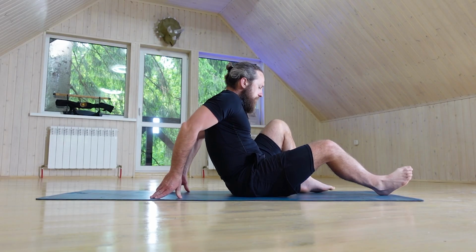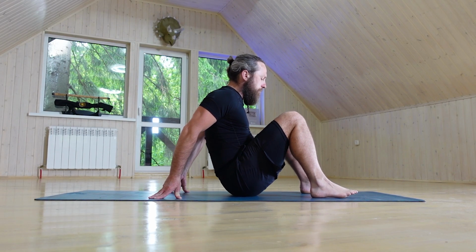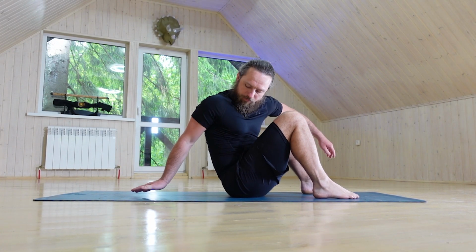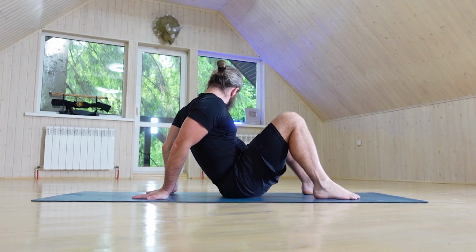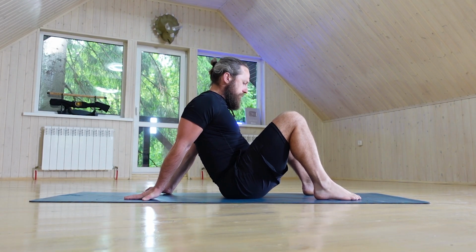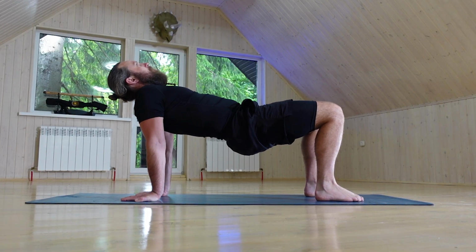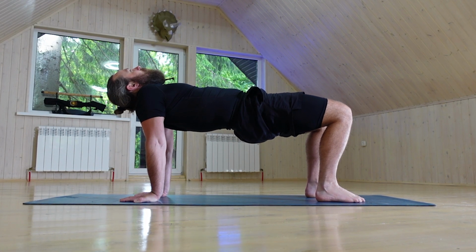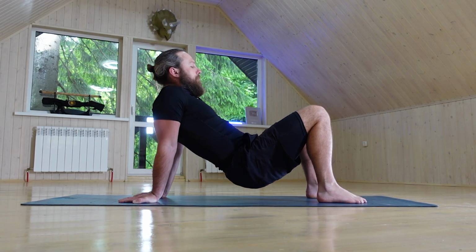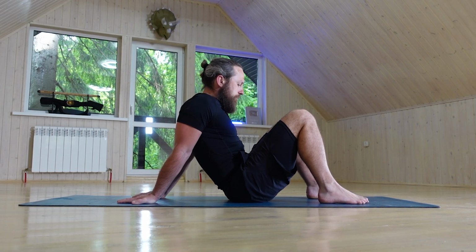Sit down and bend your legs at the knees at a 90-degree angle. Take your hands behind your back and place your hands at the width of your shoulders, fingers pointing back. Inhale slowly through your nose and smoothly lift your pelvis up, engaging your gluteal muscles and back muscles. Exhale slowly, lower your pelvis, and relax your muscles.